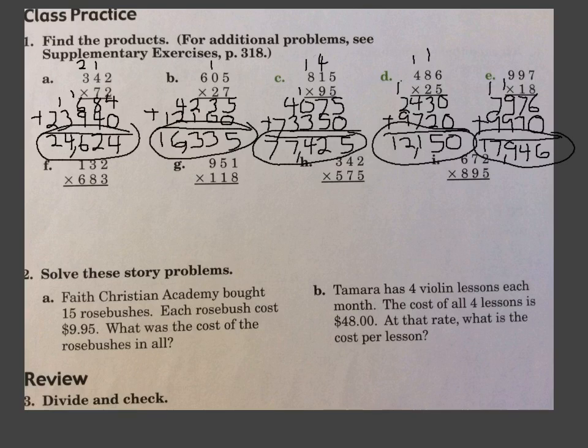3 times 2, then 3 times 3, then 3 times 1. And then we'll do our tens place of 8 times 2, 8 times 3, and 8 times 1. And then we'll do our hundreds place of 6 times 2, 6 times 3, and 6 times 1.